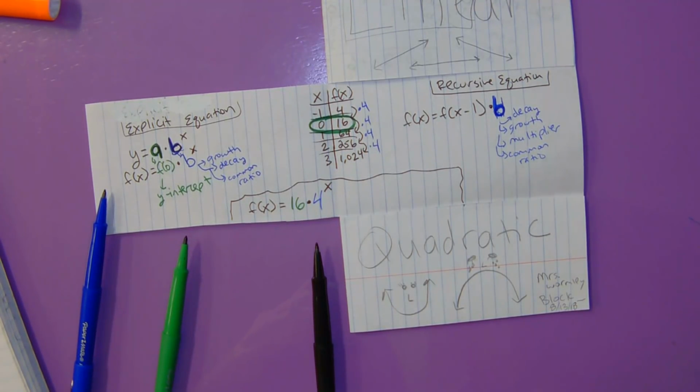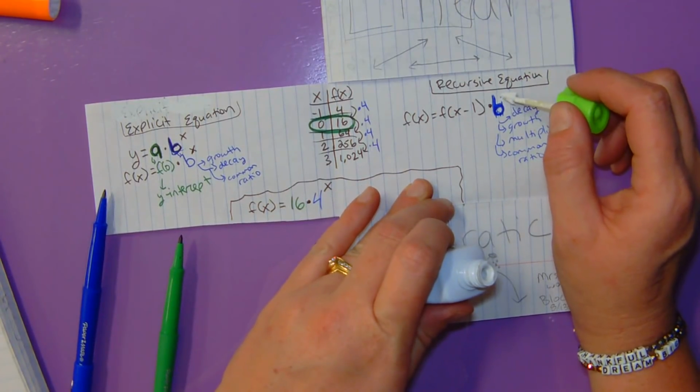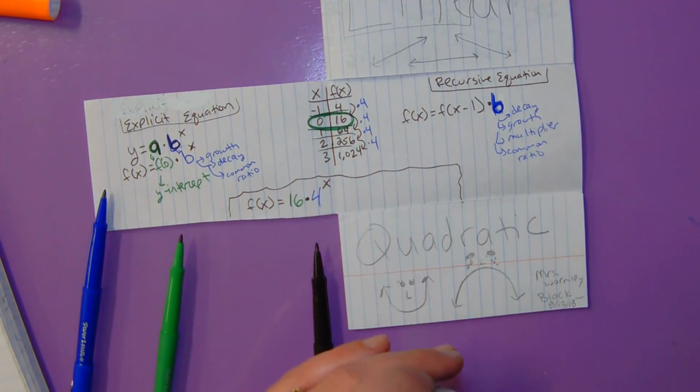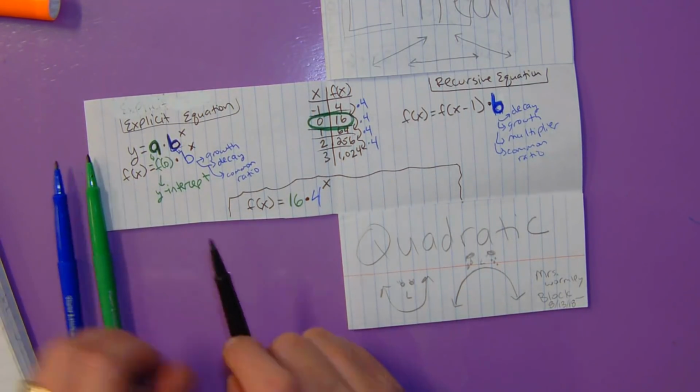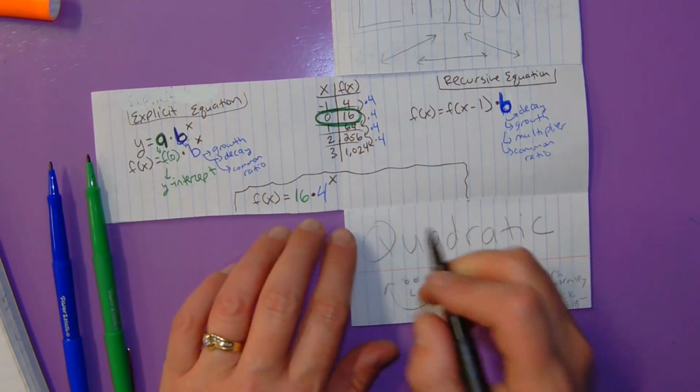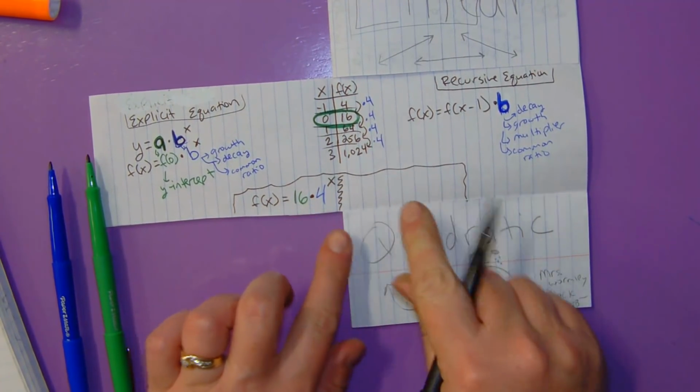If you ever need to watch this again, rewind it, or if you missed something, you always pause and rewind. Or you can always come look at my notes if you want to see something closer up, because I can't zoom on this for some reason. So now let's worry about this.